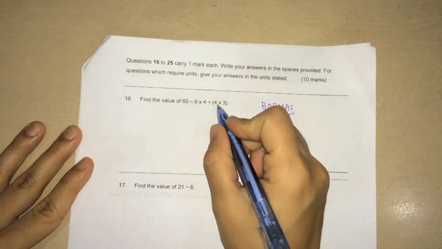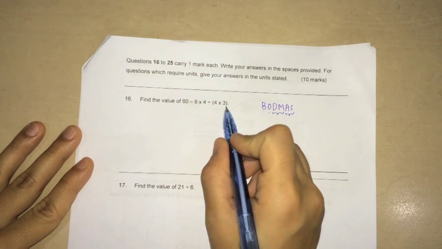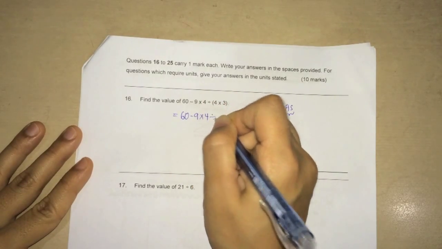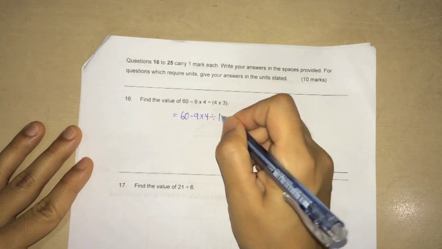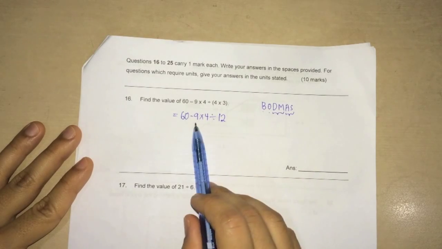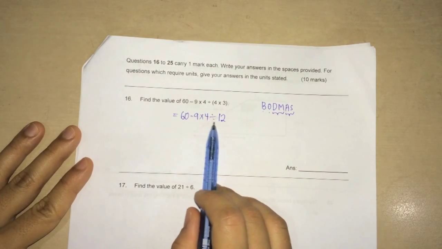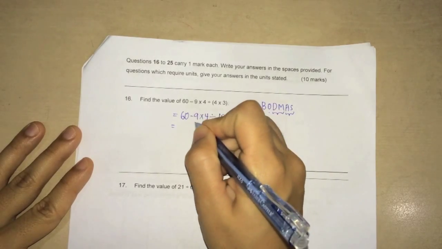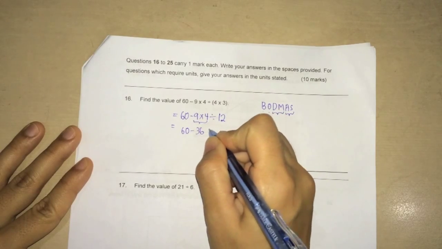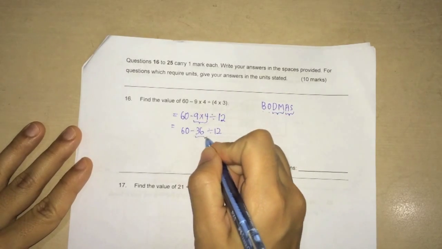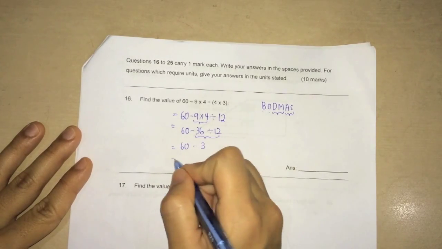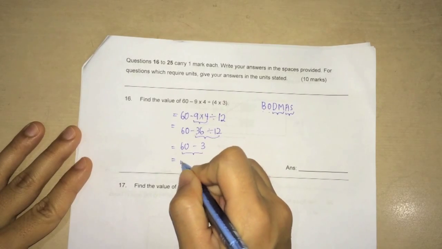Okay, so the first operation that we have to do is 4 times 3 because of the bracket. 4 times 3 is 12. And then the next one will be division and multiplication from left to right. So we have to do this first, followed by this. 9 times 4 is 36, divided by 12. So 36 divided by 12 is 3. So 60 minus 3 equals 57.